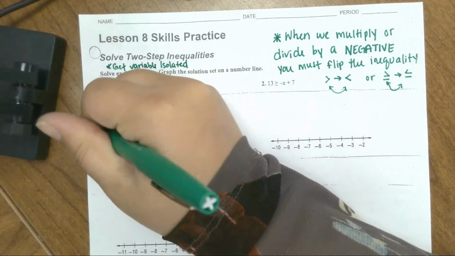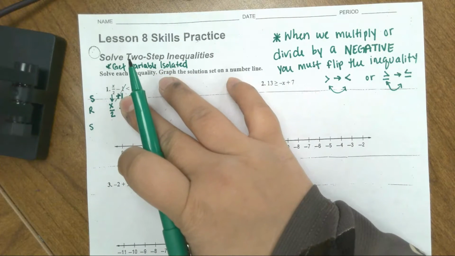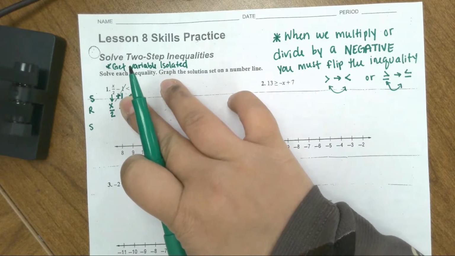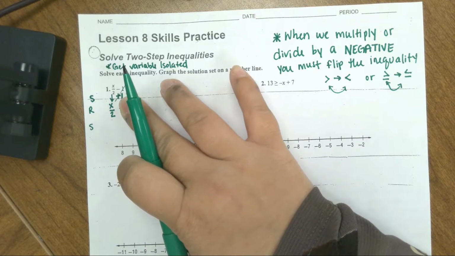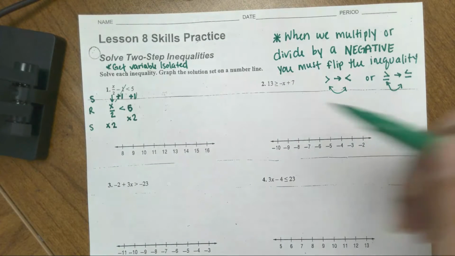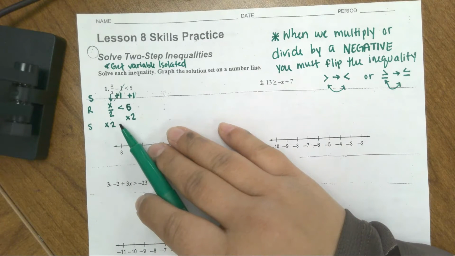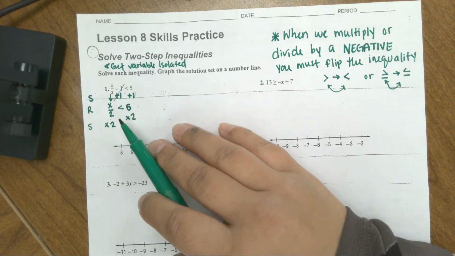So now we need another step. This is x divided by 2. This is the side with the variable, so I'm going to focus on it. To get rid of divide by 2, the inverse operation of dividing is multiplying by the number 2. So I'm going to multiply each side by 2. So I multiplied by a positive number, so my sign stays the same.